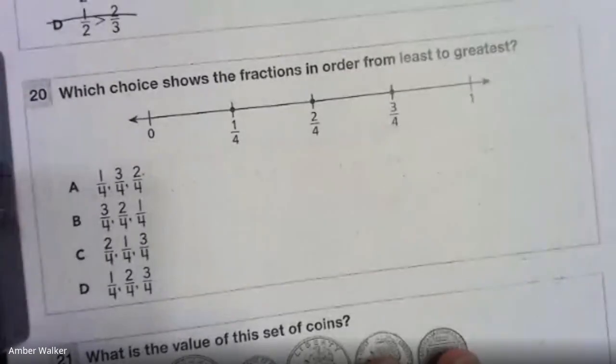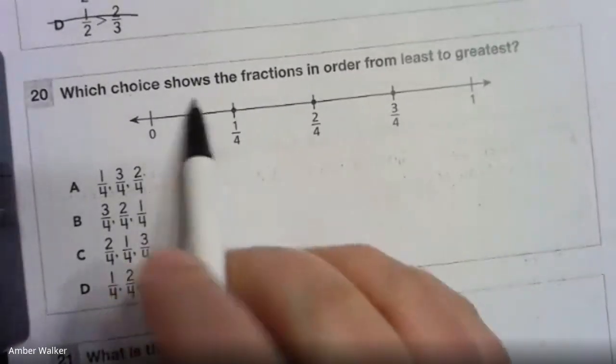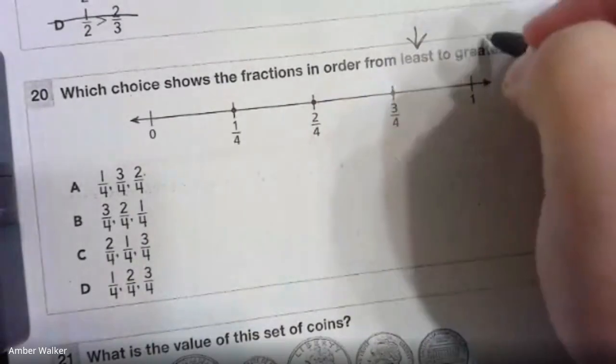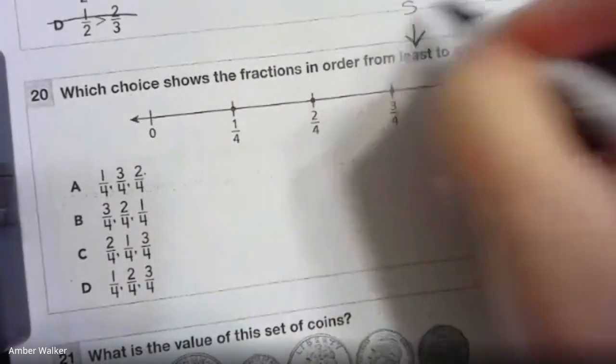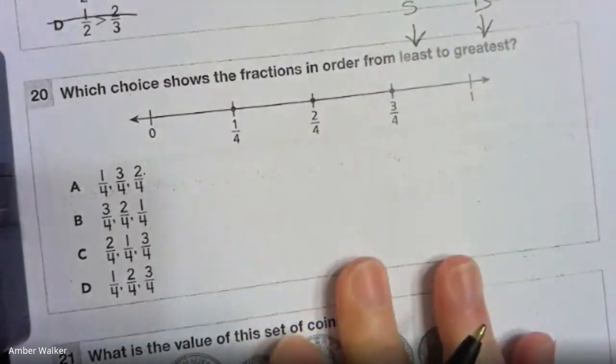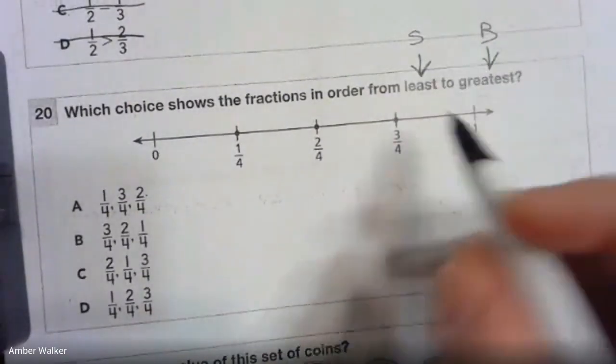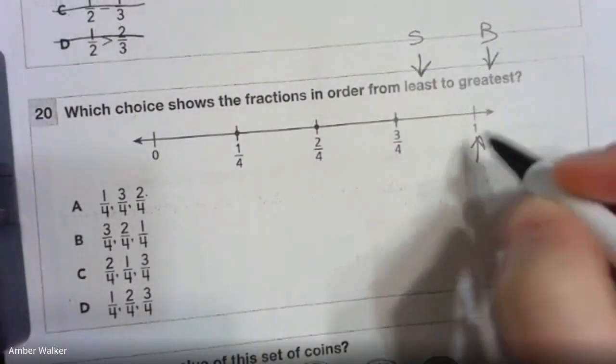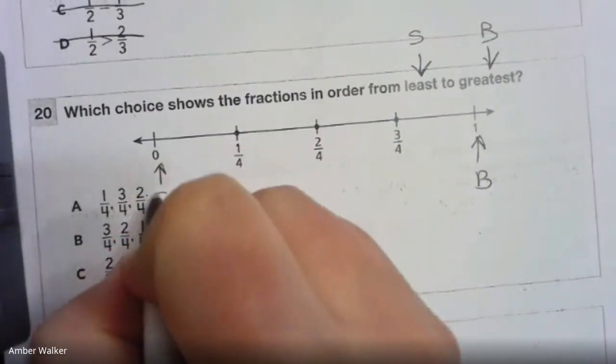Number 20. It's a number line with our fractions this time, and it wants us to put them in order from least to greatest. That means small to big. Get that where you can see it, small to big. Anything that's closer to the number 1 over here is our big fraction. Anything that's closer to the 0 is our small fraction.